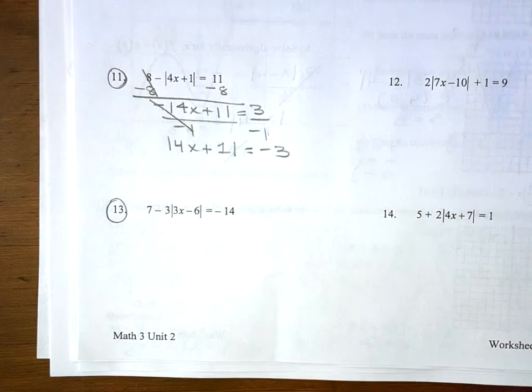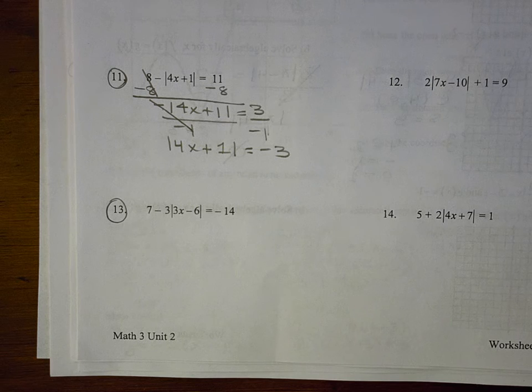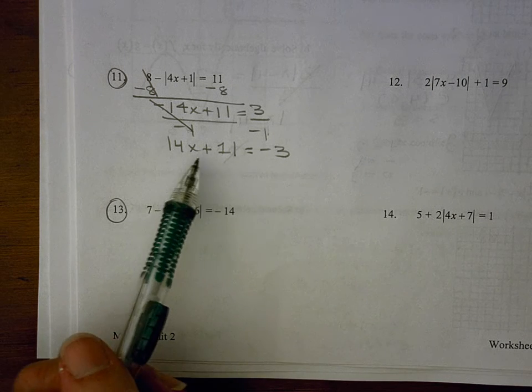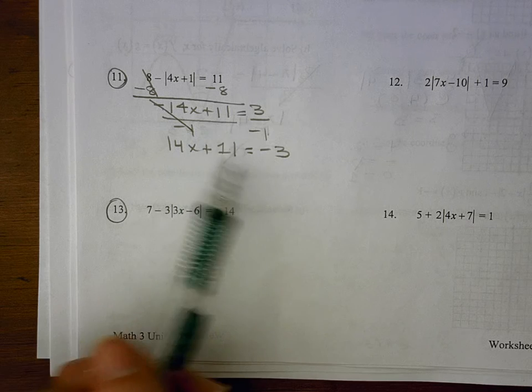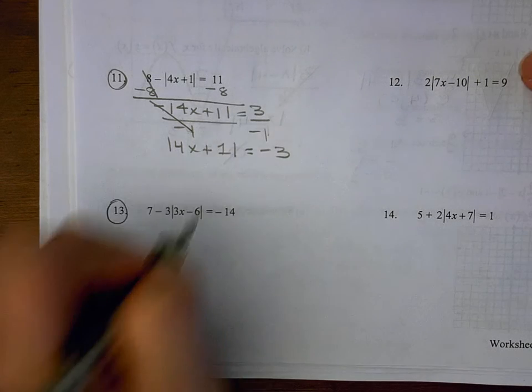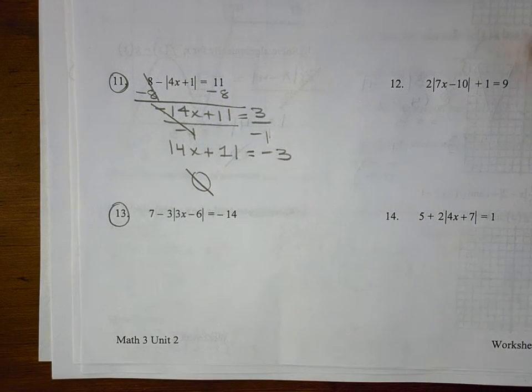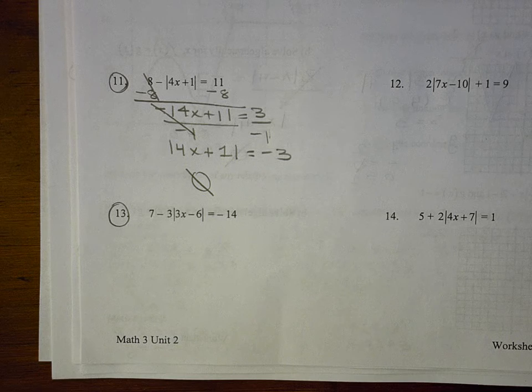And then once I do that, I want to determine the number of solutions. So I know that I have an absolute value equaling a negative, and so that would mean I would have no solution, and so then there's no graph.